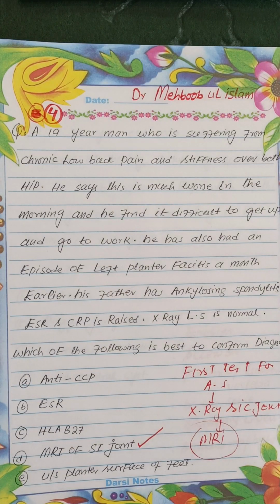Question number 4. A 19-year-old man is suffering from chronic low back pain and stiffness over both hips. He says this is much worse in the morning, and he finds it difficult to get up and go to work. He has also had an episode of left plantar fasciitis a month earlier. His father has ankylosing spondylitis. ESR and CRP are raised. X-ray of the sacroiliac joint and lumbar spine is normal. Which of the following is best to confirm the diagnosis of ankylosing spondylitis?